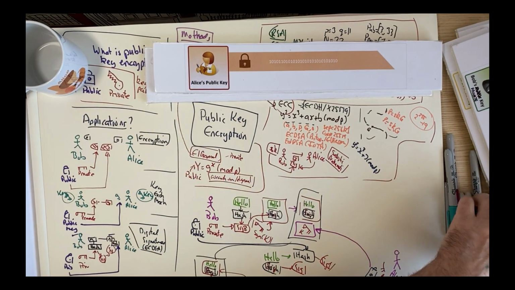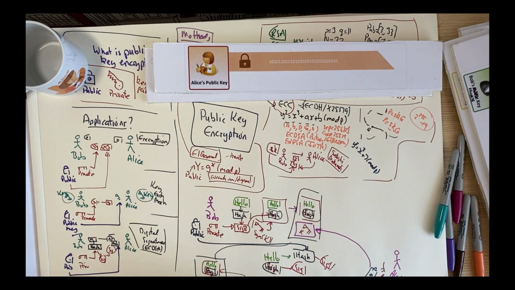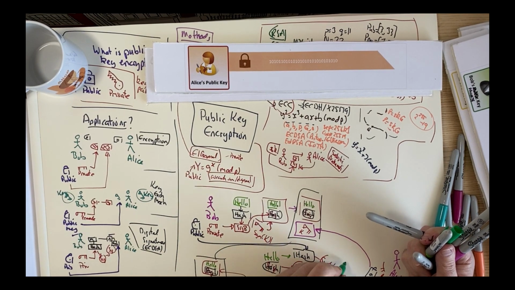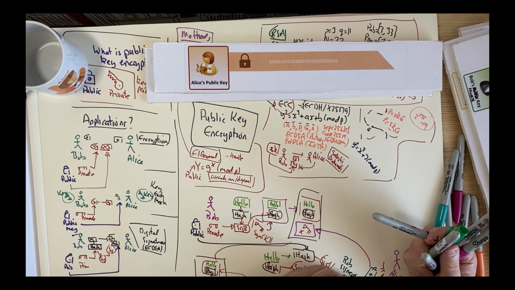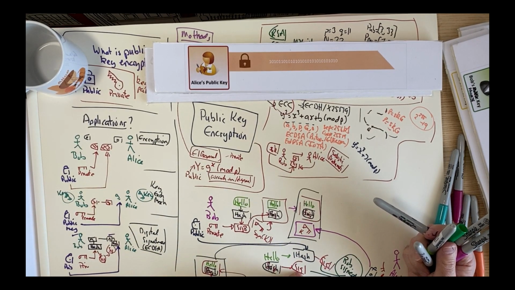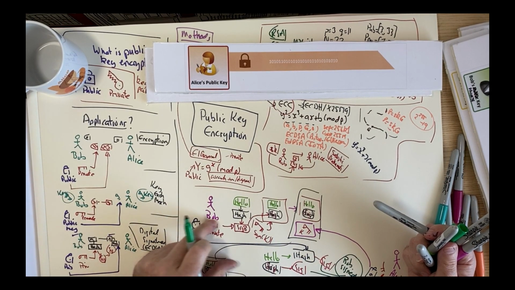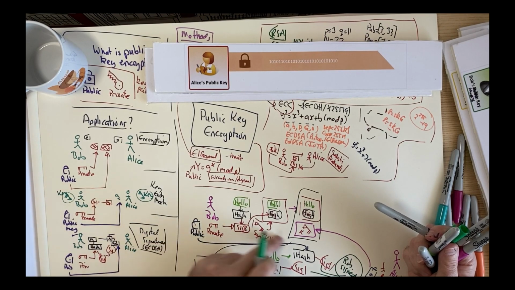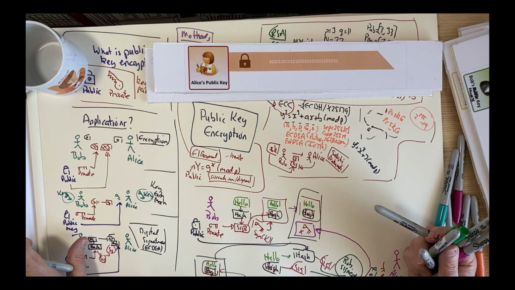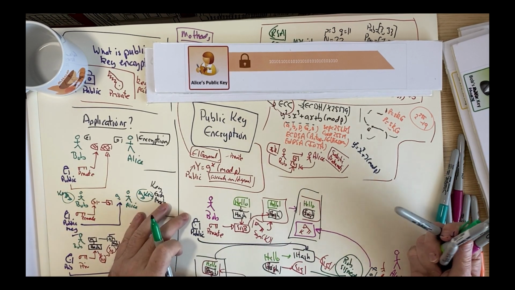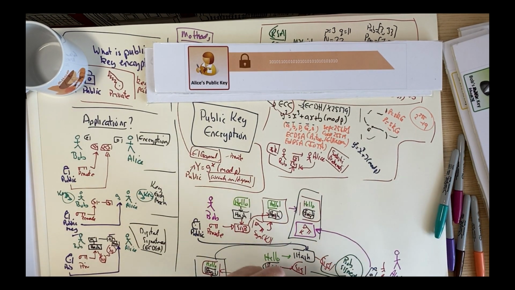Alice will check those two values, and if they're the same, she knows that it was Bob who signed the message, because only Bob would have the private key that's associated with his public key. So we need to find some way to get Bob's public key over, but I'll explain that in another talk.